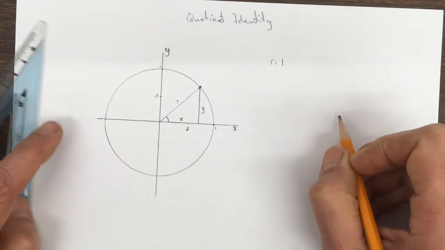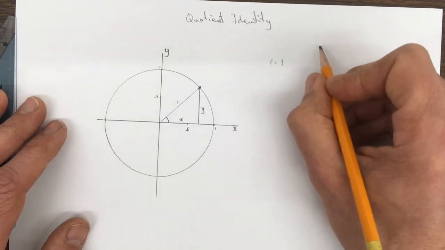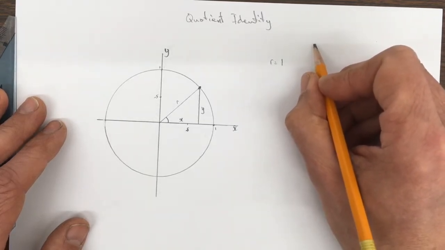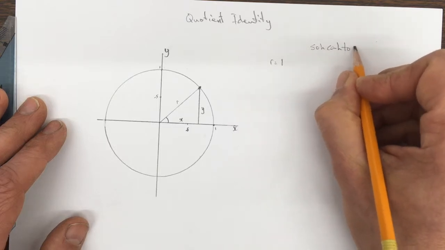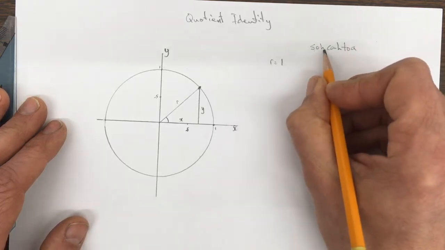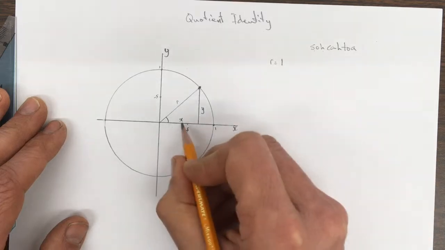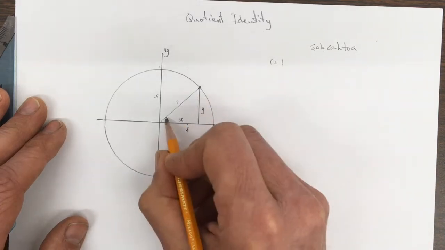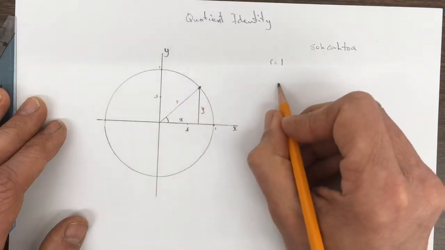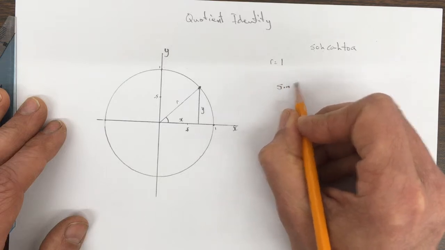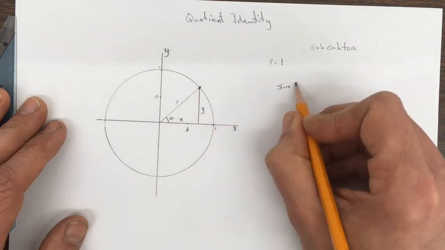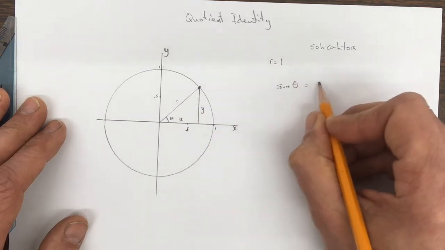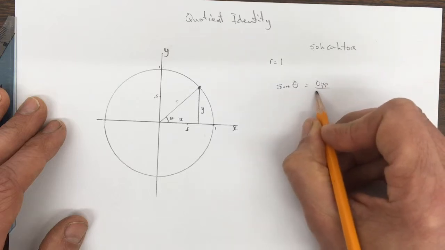So we know that using SOHCAHTOA, sine is opposite over hypotenuse. So the sine of this angle, call it theta, is equal to opposite over hypotenuse.